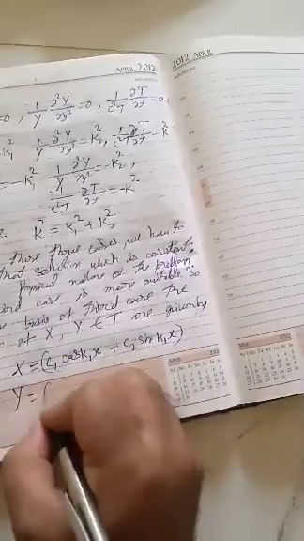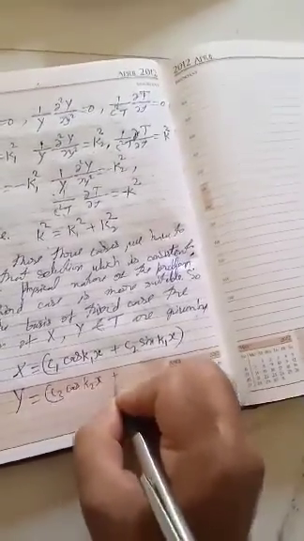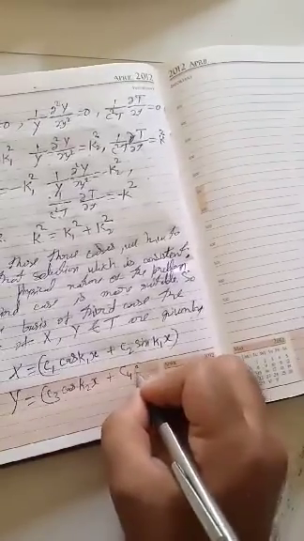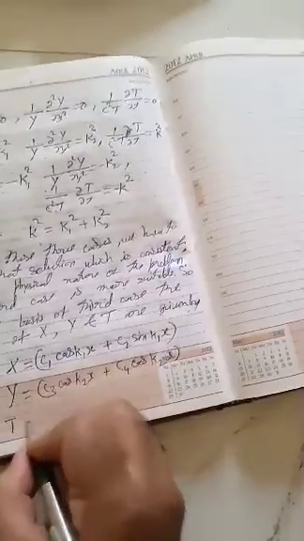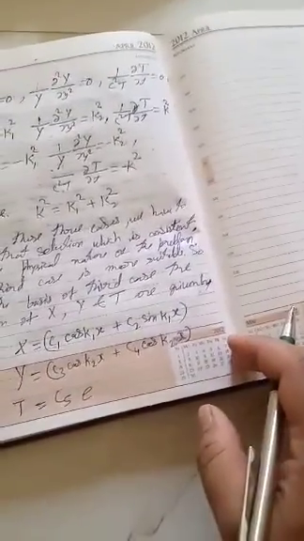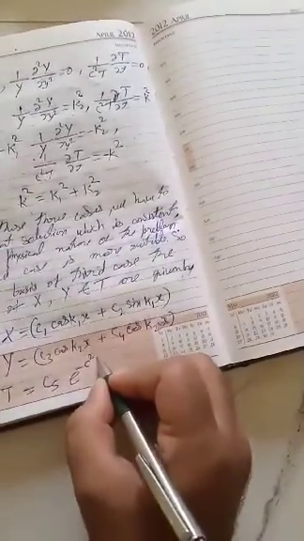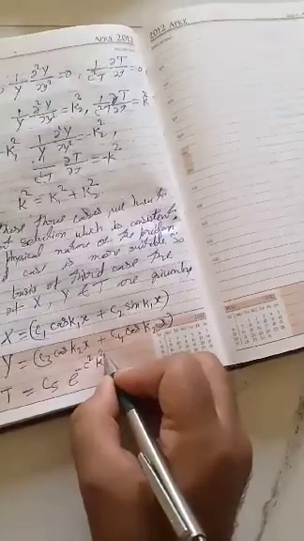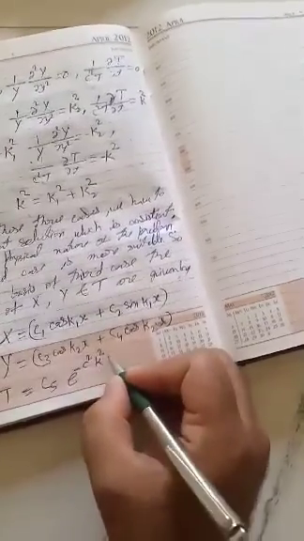Y is equal to c3 cos of k2y plus c4 sin of k2y, and T is c5 e to the power minus c square k square t.